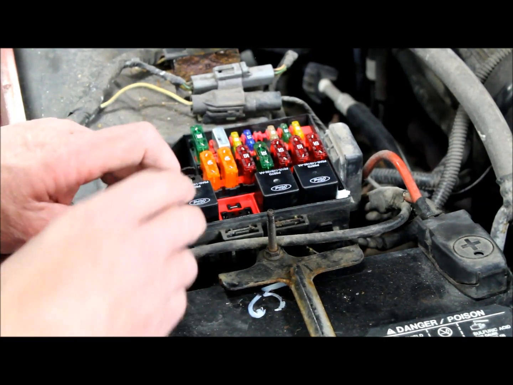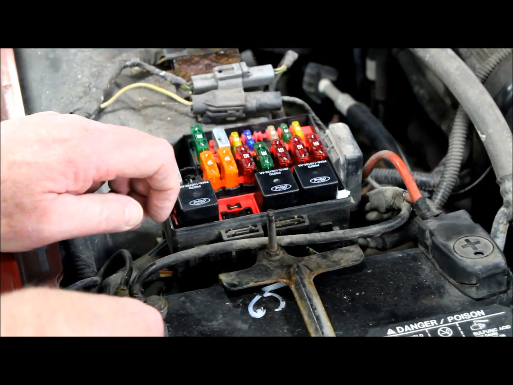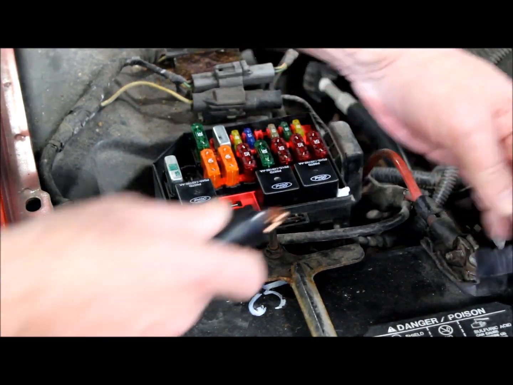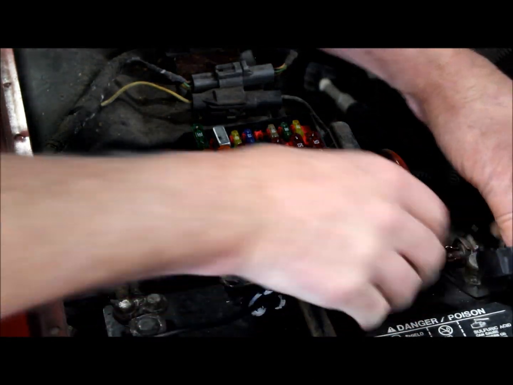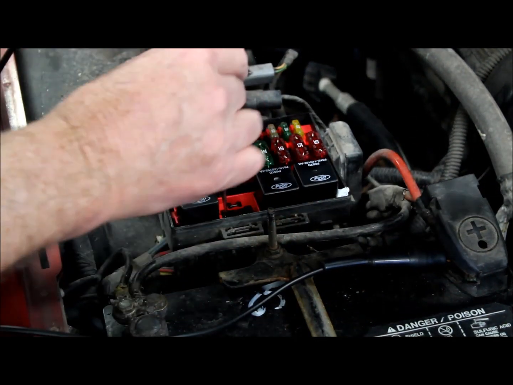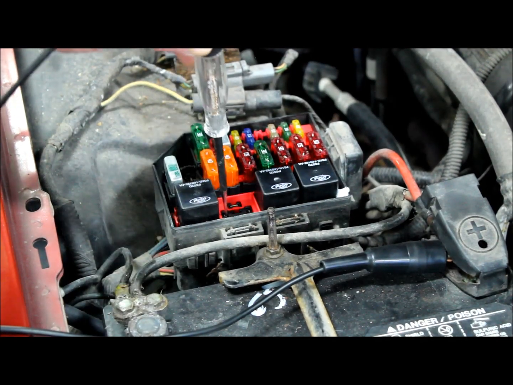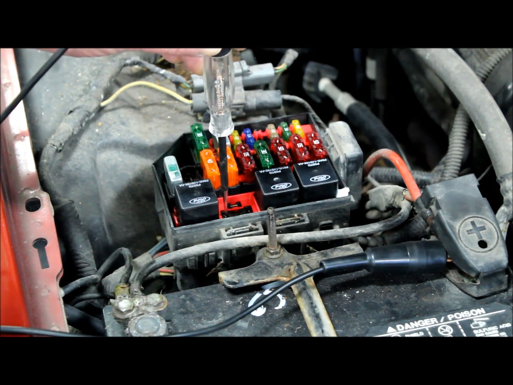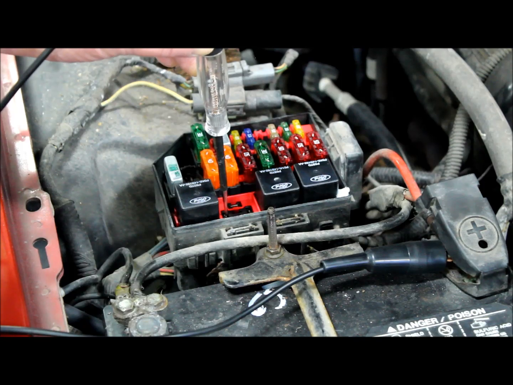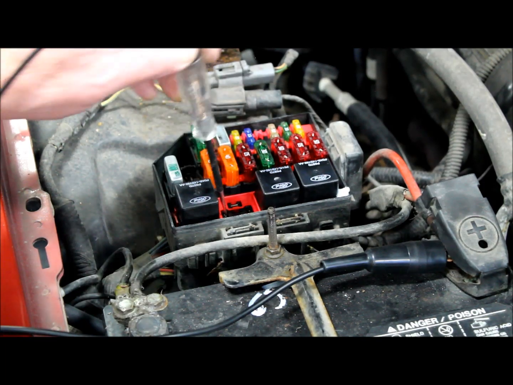So another thing we can check is if I hook my test light to battery positive, we'll see if pin 85 is a ground. It's not now, but it shouldn't be. The only time this should be a ground is if we energize this with the scan tool, letting the PCM create the ground. So that's what I'm going to do next.